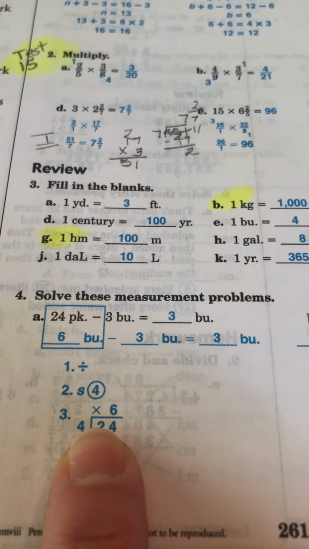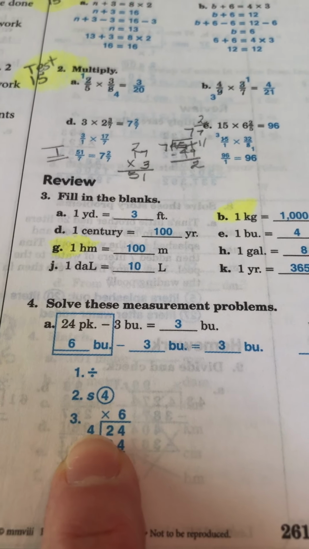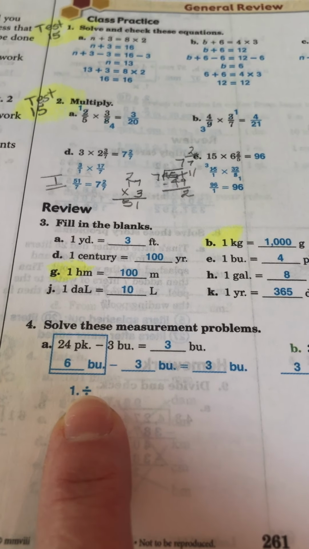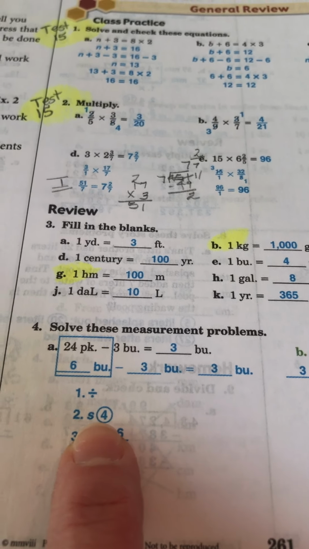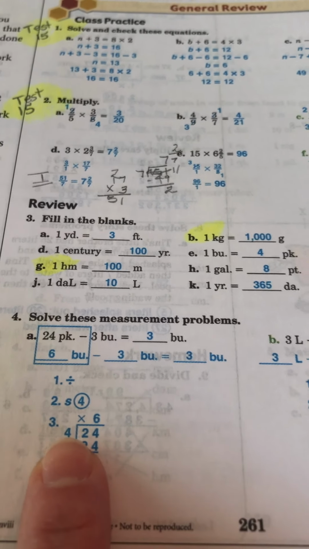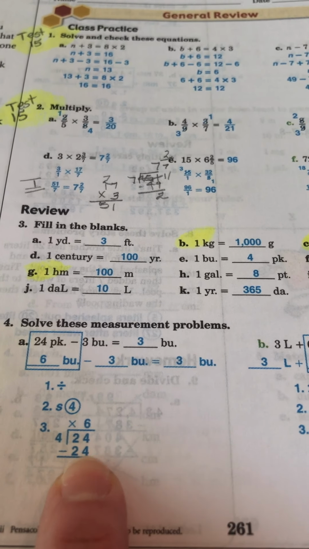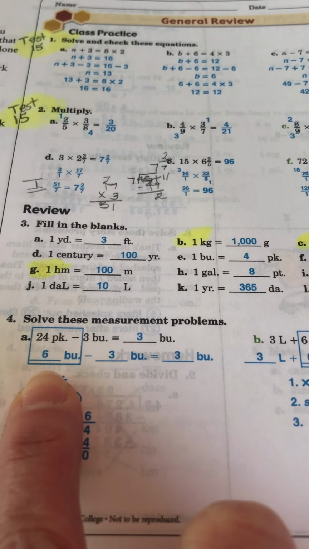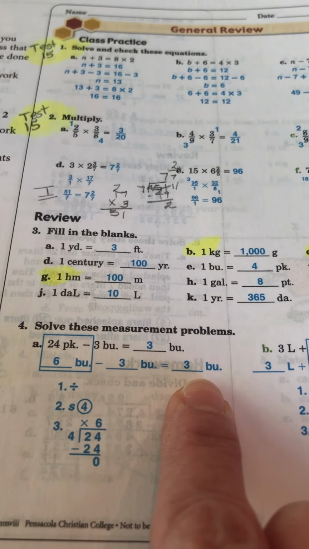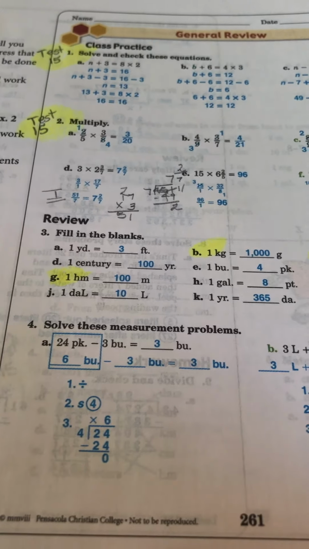Okay? Now, so you say, okay, what did we say we were doing? Dividing. So you're going to divide your special number into your given number. 4 divides into 24 6 times. 6 times 4 is 24, so that is 6. Okay? 6 minus 3 equals 3. Okay? So that's how you do it. Pretty simple.